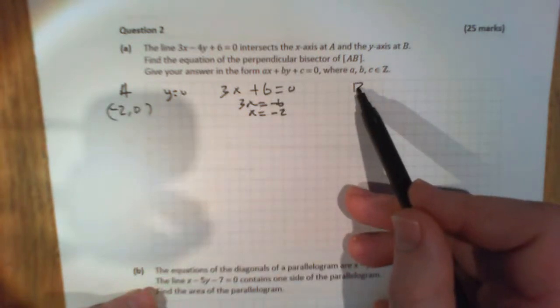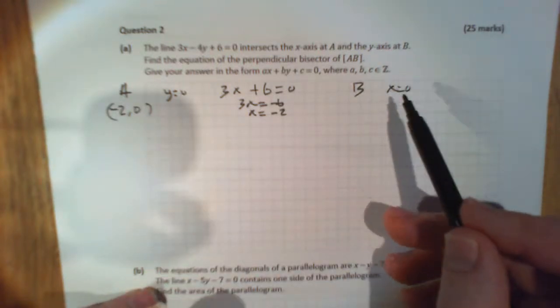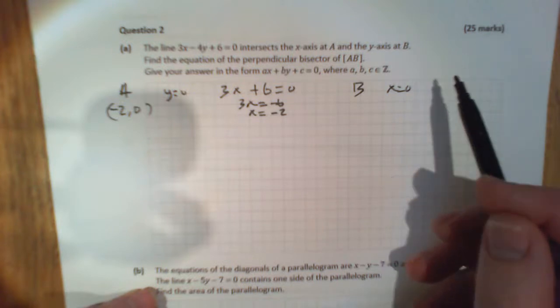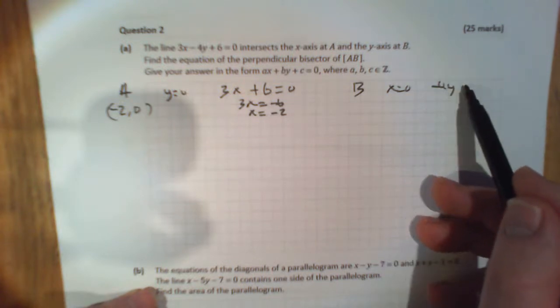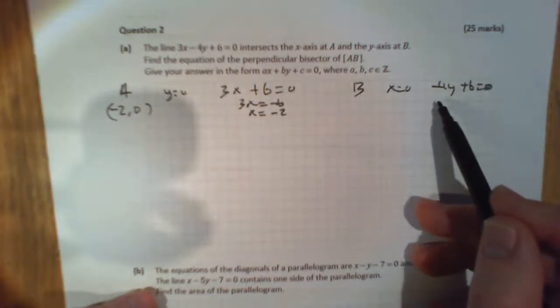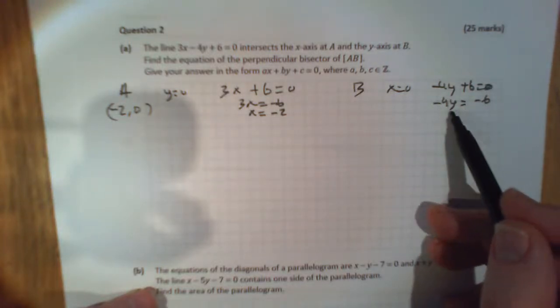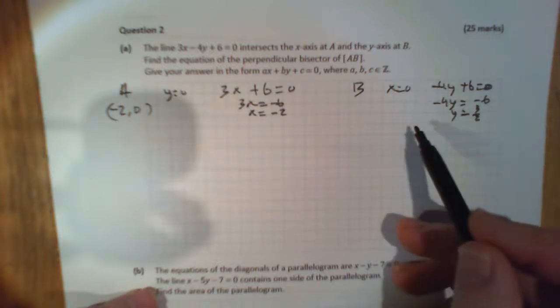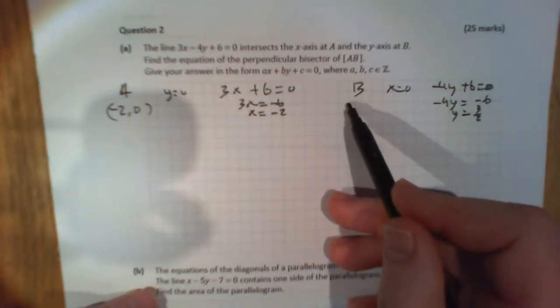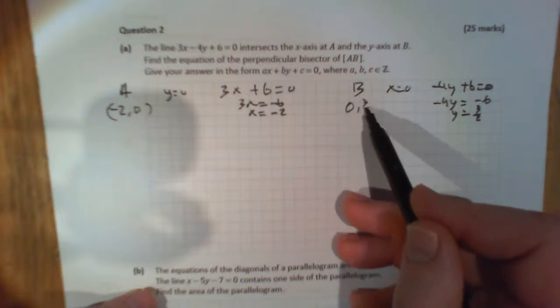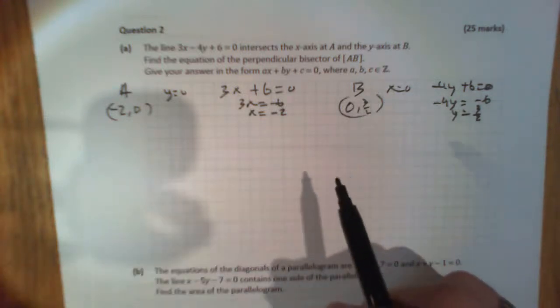Now the point B, let x equal to 0, because we're finding the y-intercept. So we've got minus 4y plus 6 equal to 0. Take away 6 from both sides. Minus 4y is equal to minus 6, and that means y is equal to 3 over 2. So the point B is 0 and 3 over 2. So now we have the points A and B.